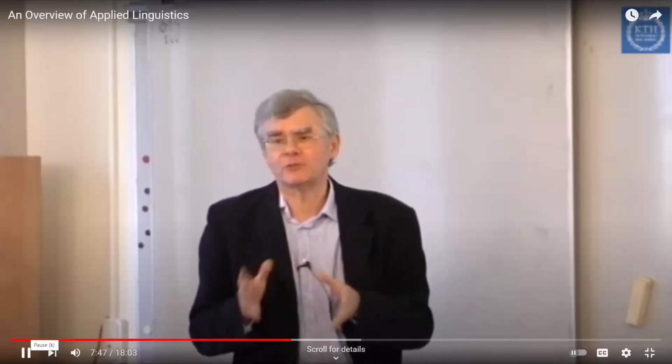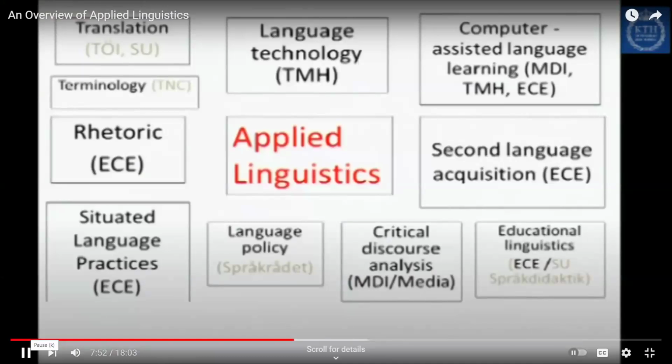Terminology, I think, is mainly dealt with by Terminologicentrum in Sweden. And translation, I don't know that you have translation studies here at KTH. There's a unit at Stockholm University that specializes in it.